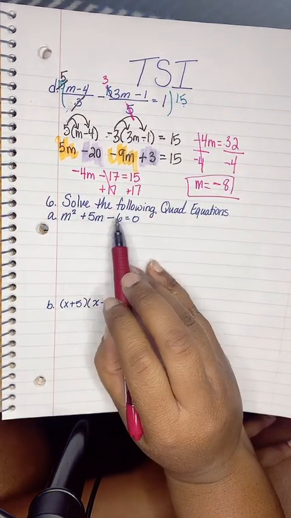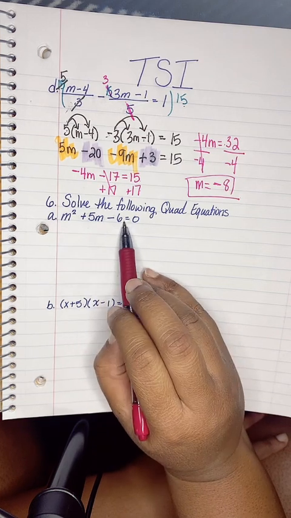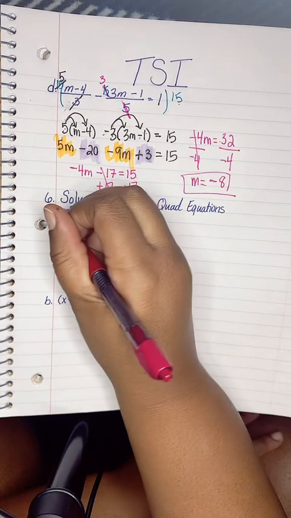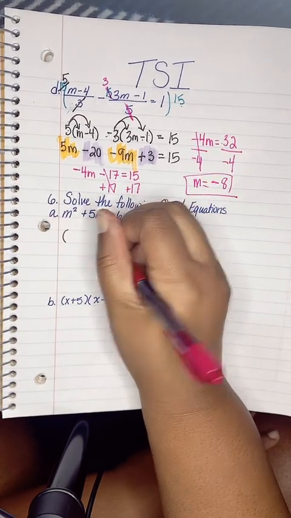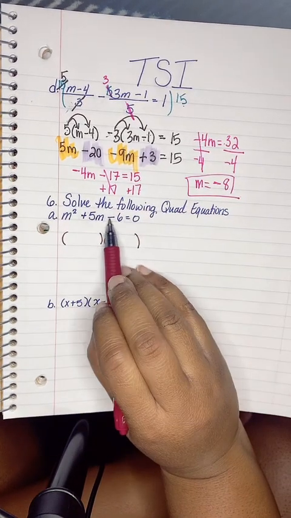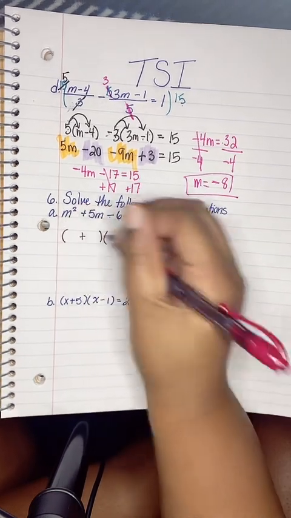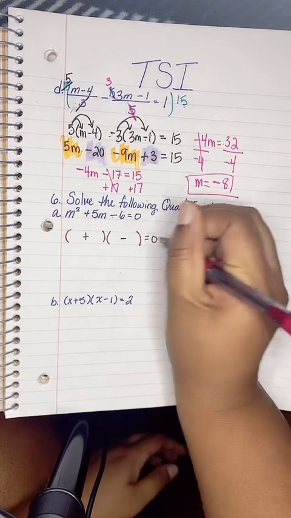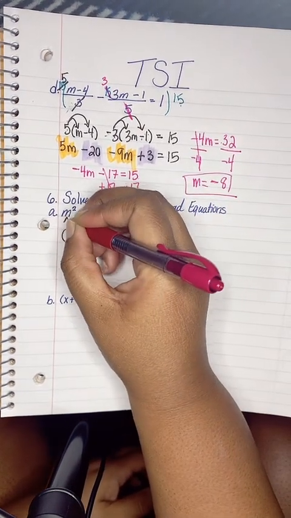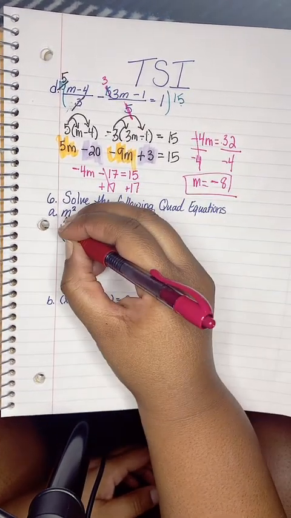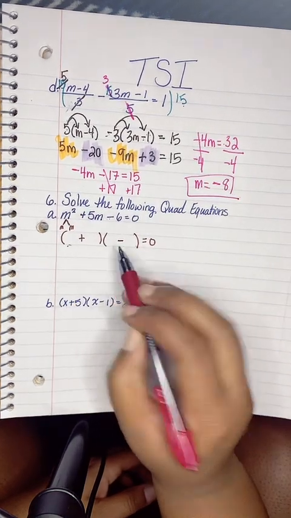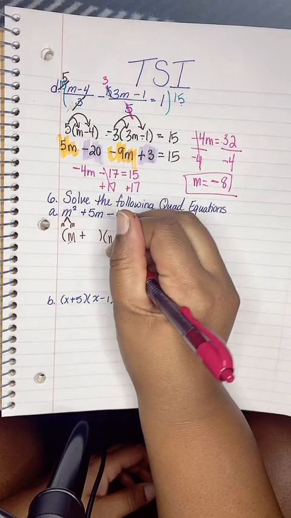This is a trinomial, so you always look for a GCF, greatest common factor. Well, it doesn't have one. So then once I notice that, I go straight to 2 parentheses. I have a plus and minus, so I know my signs are going to be plus and minus. Then I'm asking myself, what times what gets me m squared? Well, m times m gets me m squared. And I'm going to put that right here. M and m.